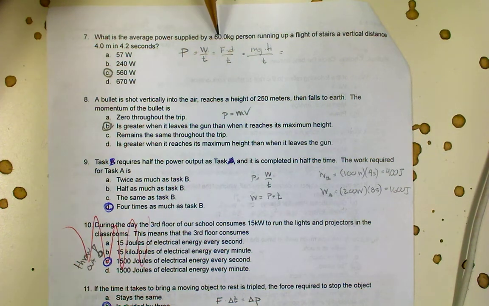So if you take 60, I just work it out in my head. If g is equal to 10, then this is just 60 times 10, which is 600. We know it's a little bit less than that. And I'm just going to multiply by h and then divide by t. But notice, h and t are almost the same.